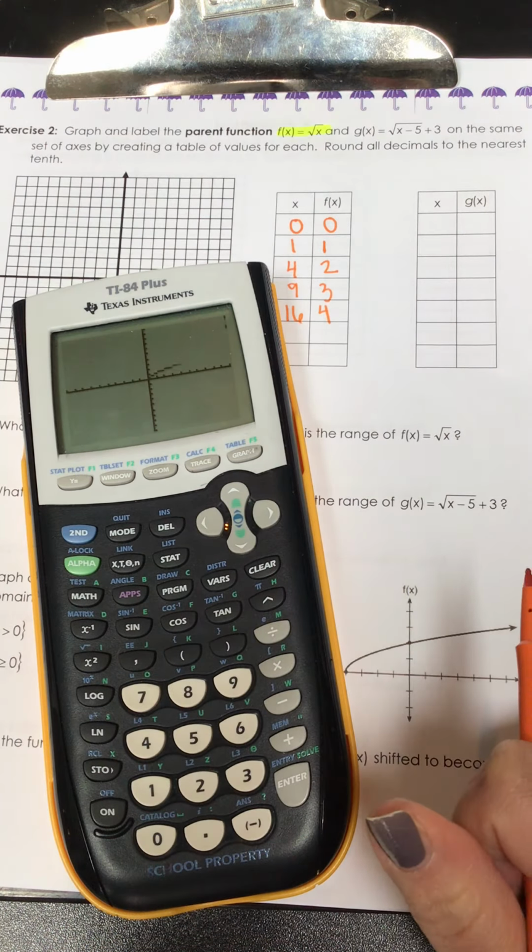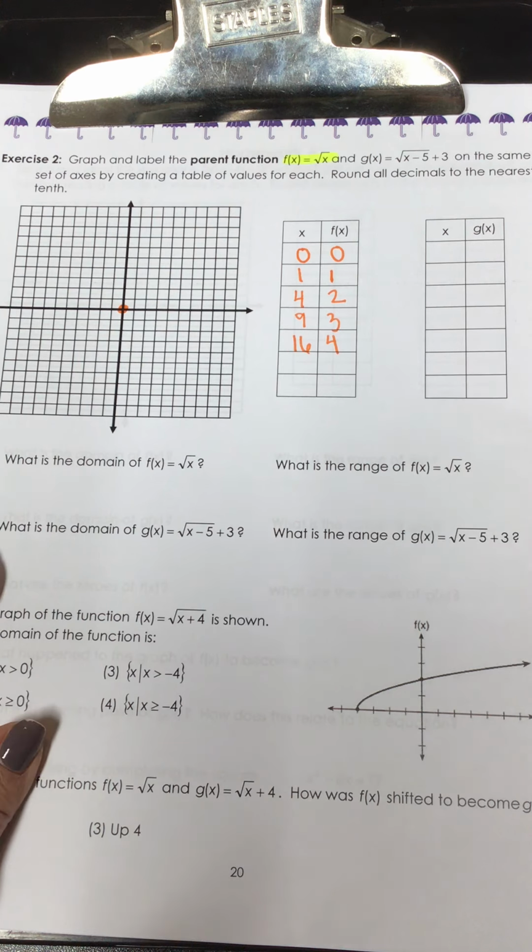If I go to graph, you can see there's no graph over here. This guy has an end point. It doesn't have a turning point. It just has an end point. That's a key feature of the graph.